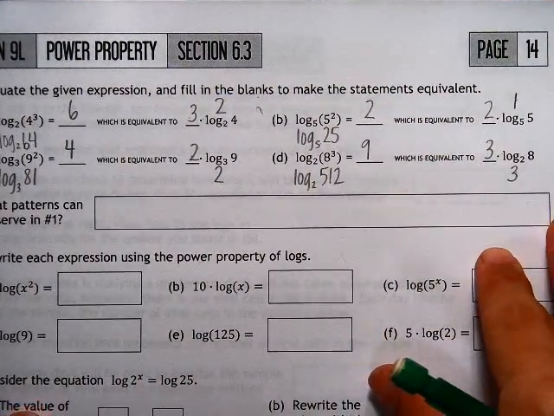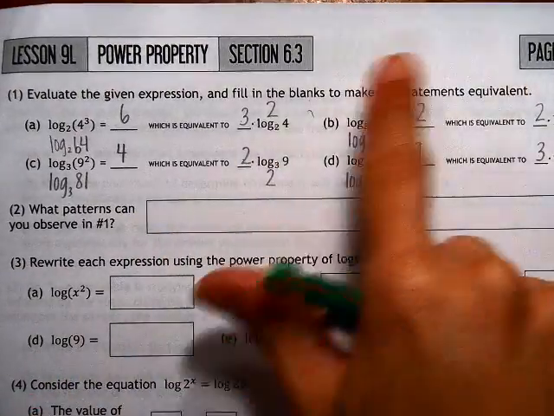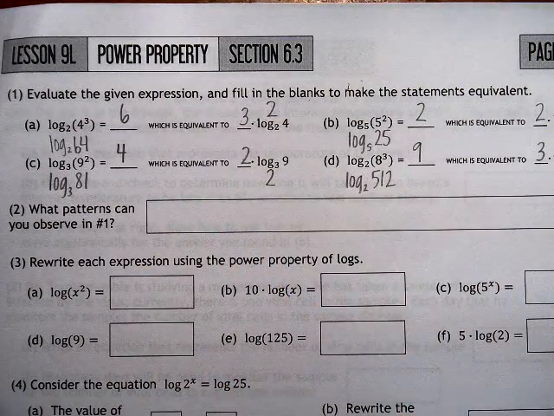Whatever pattern you notice, try to write down in question number 2. And if you don't feel like you can articulate it, stay tuned for the next video where I'll try to explain it in more detail.